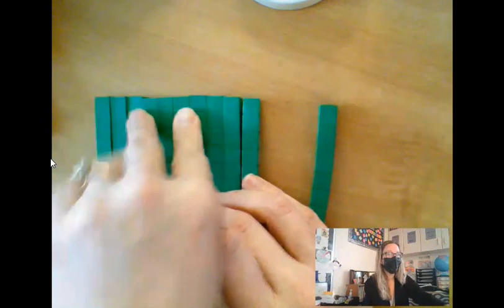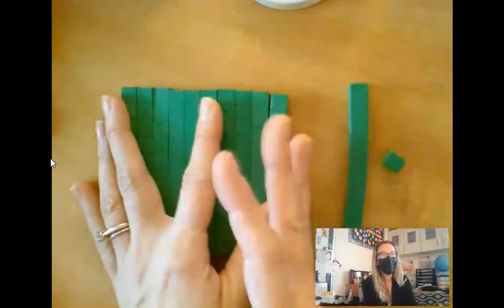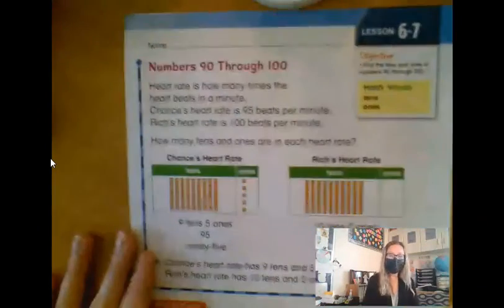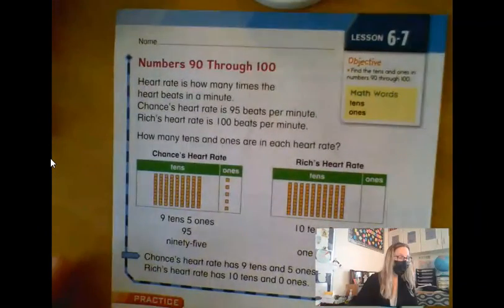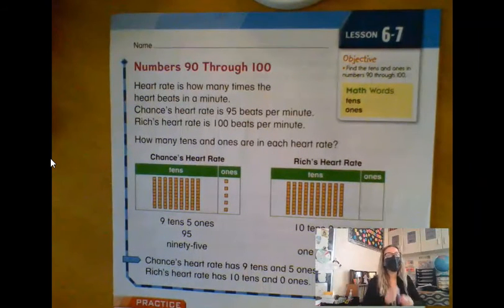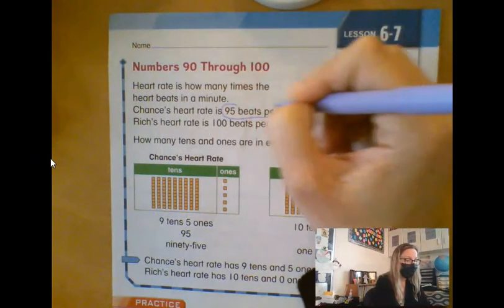So now that you are savvy on your understanding of ones, tens, and hundreds, we will go back to our math book and we will do the lesson beginning on page 227. And at the top of 227, now we're talking about heart rate, and we know that our heart rate is how many times per minute our heart beats. So we're looking at Chance's heart rate, and it says that Chance's heart rate is 95 beats per minute. That means that his heart beats 95 times every minute.